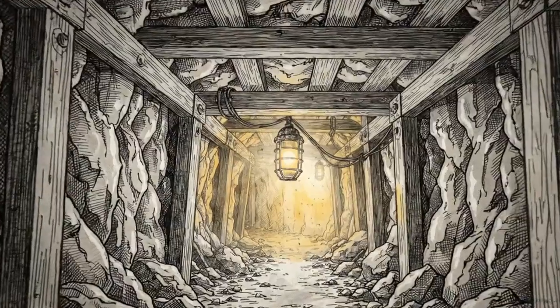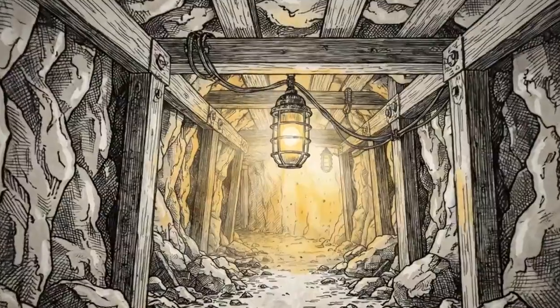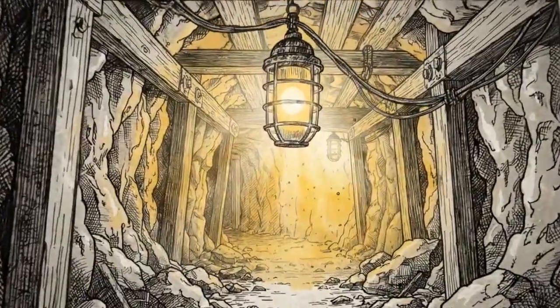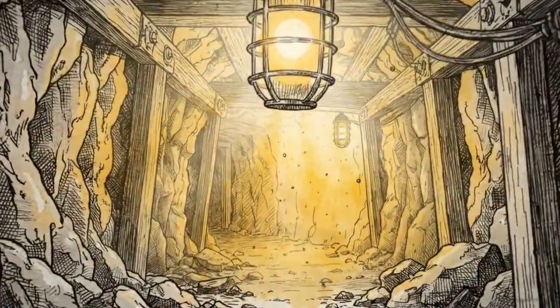In the next episode, we leave the rock face to examine the invisible dangers of the mine atmosphere, focusing on underground ventilation and gas monitoring.